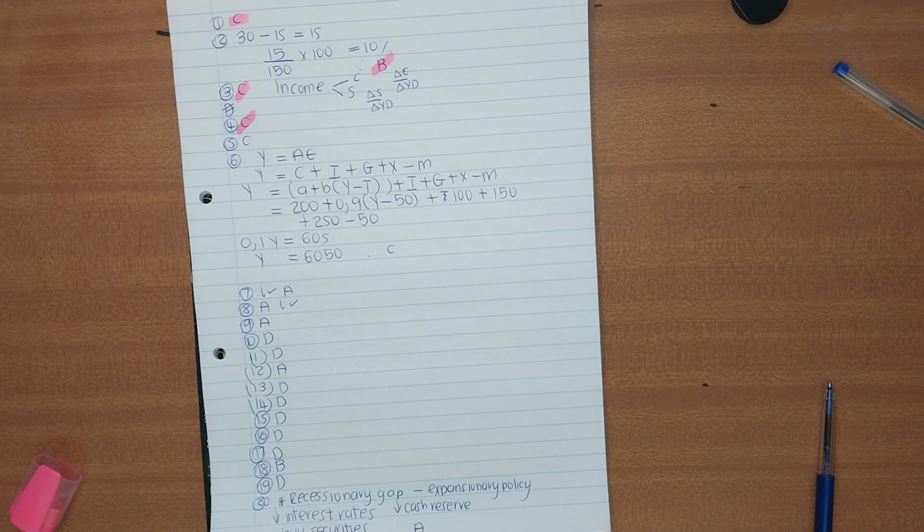Question 5 says, as per the Keynesian model, an increase in interest rate leads to. So whenever we are talking about the Keynesian model, let me just explain. We have two approaches, right? We have the Keynesian approach and we have the monetarist approach. Under the Keynesian approach, we need government intervention.